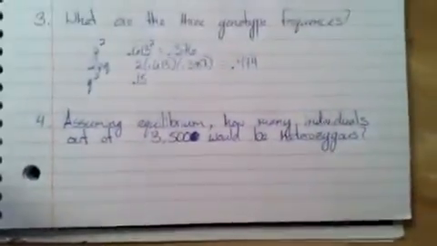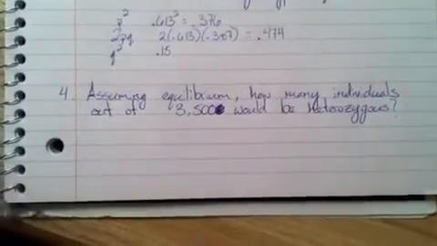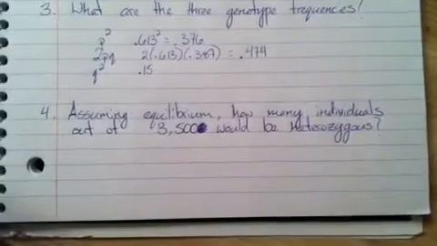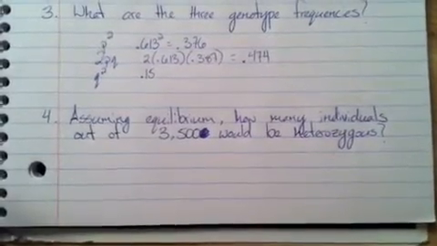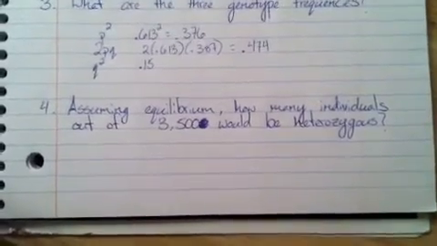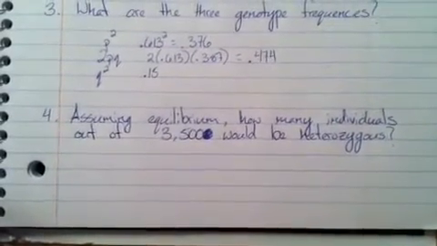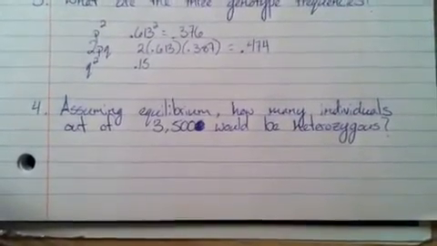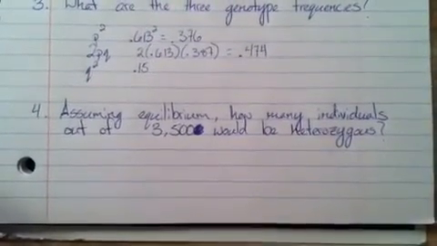Our last question, kind of tying it all together, assuming there is Hardy-Weinberg equilibrium, how many individuals out of 3,500 would be heterozygous? So this could tell us many things about a population, predict heterozygous traits within a population.